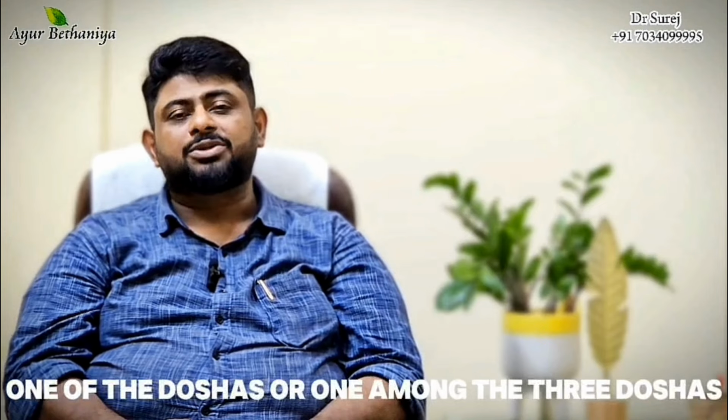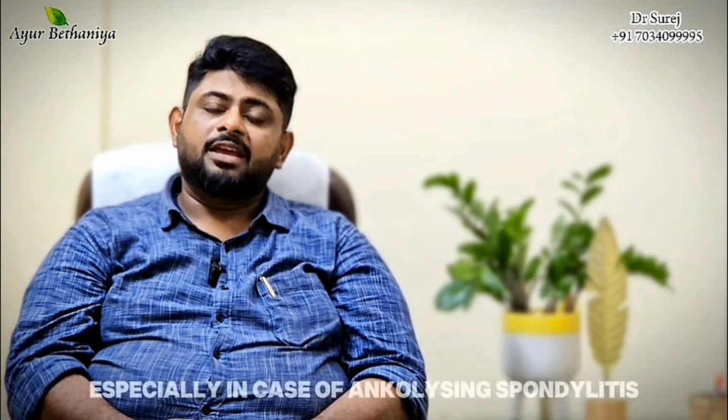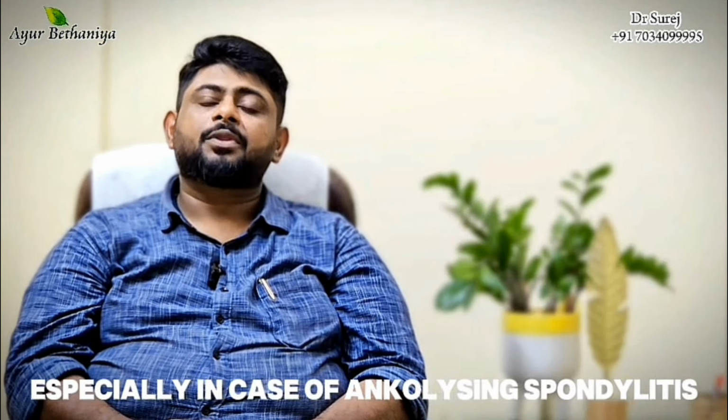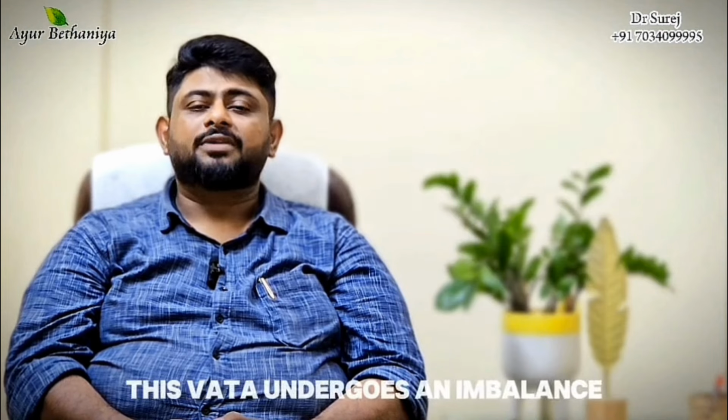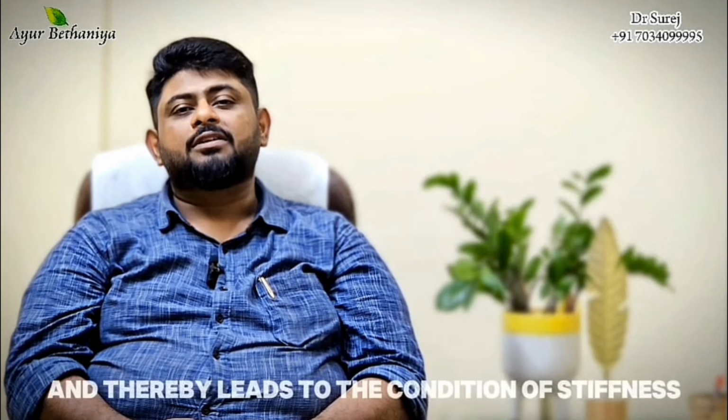Vata, one among the three doshas, is primarily responsible for the movement of the body and the joints especially. In ankylosing spondylitis, this Vata undergoes an imbalance and starts affecting the joints, thereby leading to stiffness and pain.